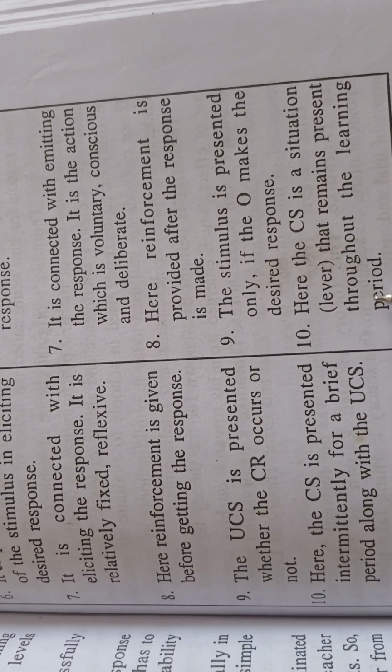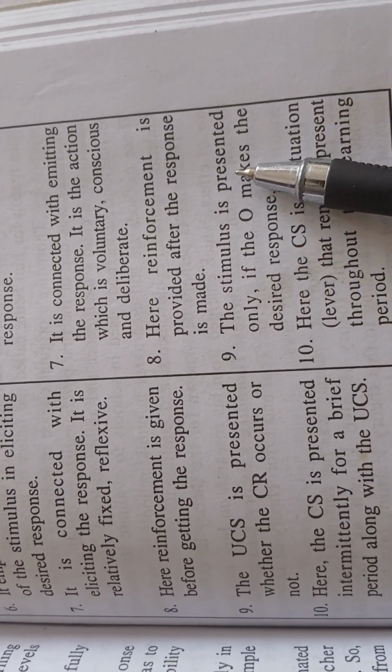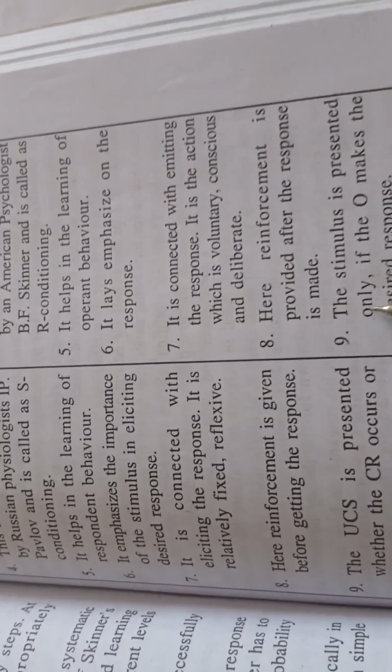So this is the difference between the classical conditioning theory and operant conditioning theory. So here's the difference.